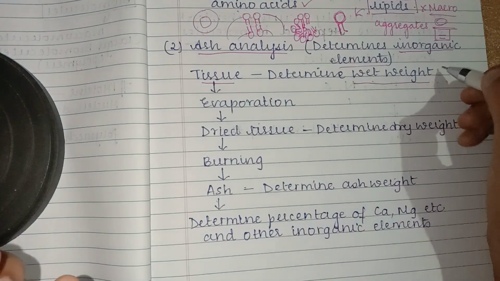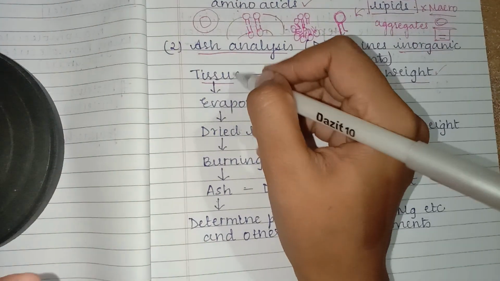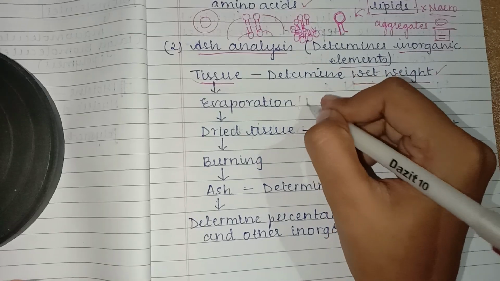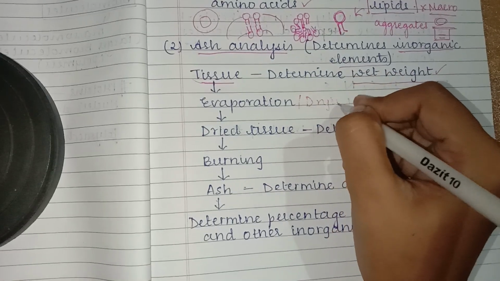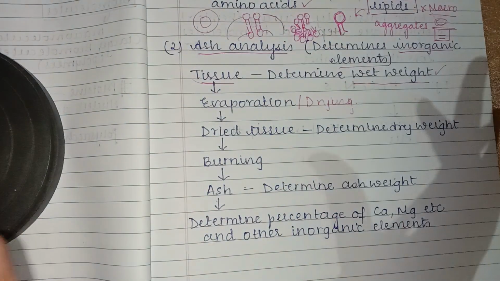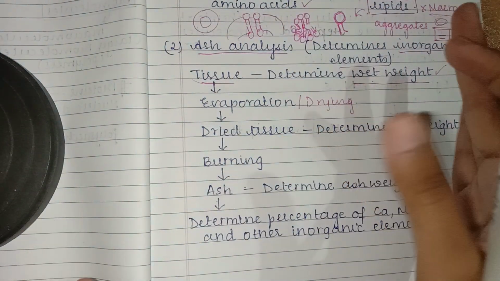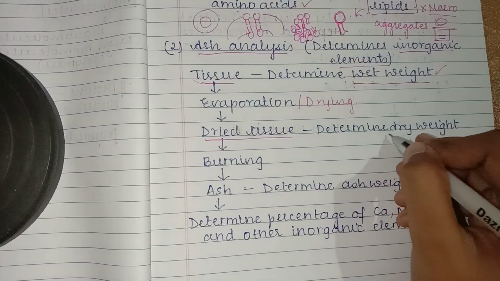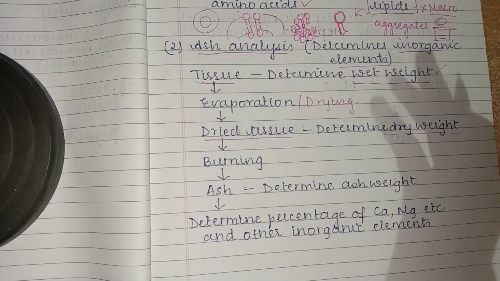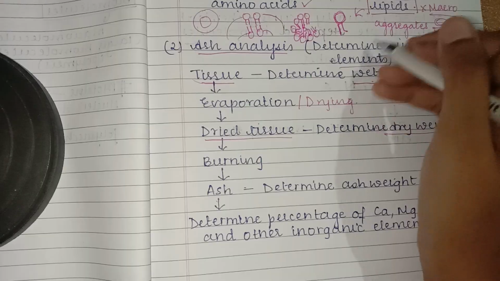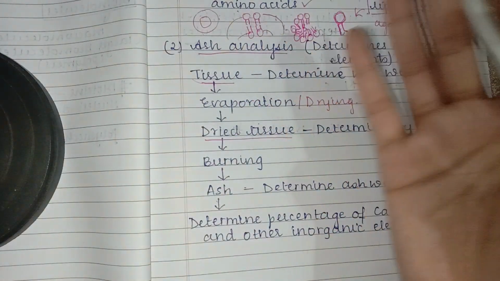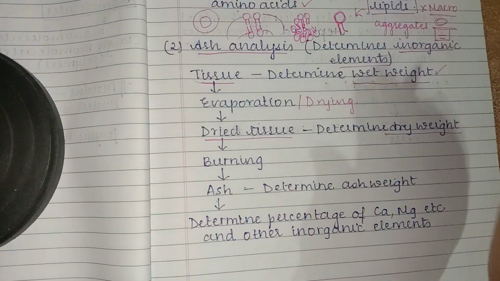Once we determine the wet weight, we subject this tissue to evaporation or drying. We get rid of all the water content and get a dry tissue, and we determine the dry weight. Dry weight is nothing but the weight after all the wet constituents of the tissue are removed, so whatever we have is completely dry tissue.